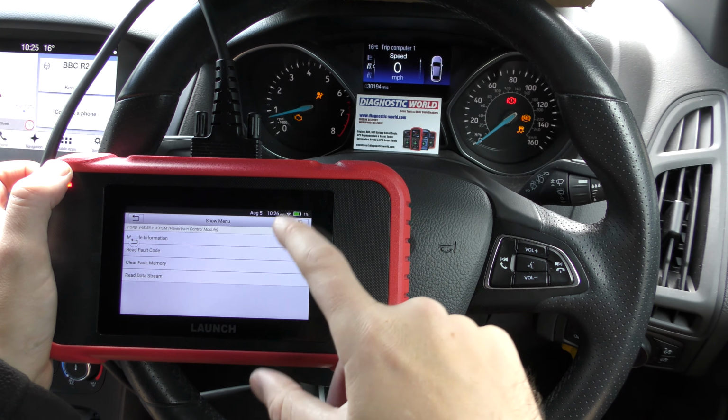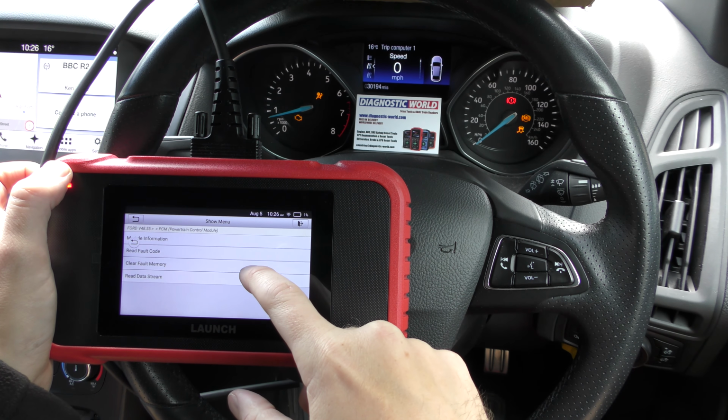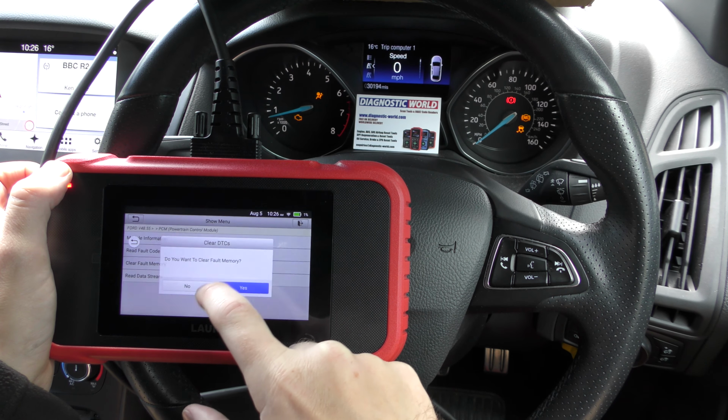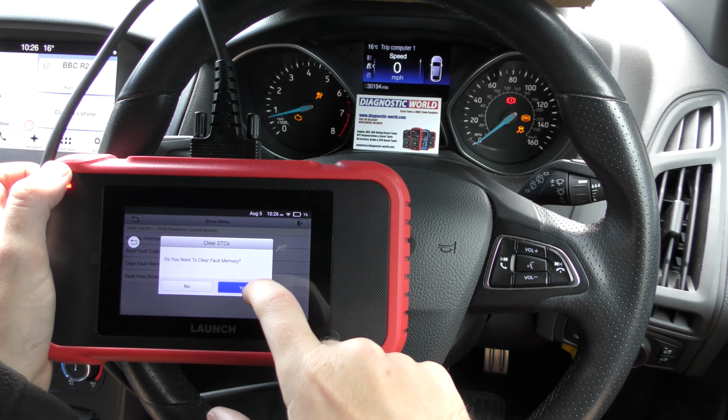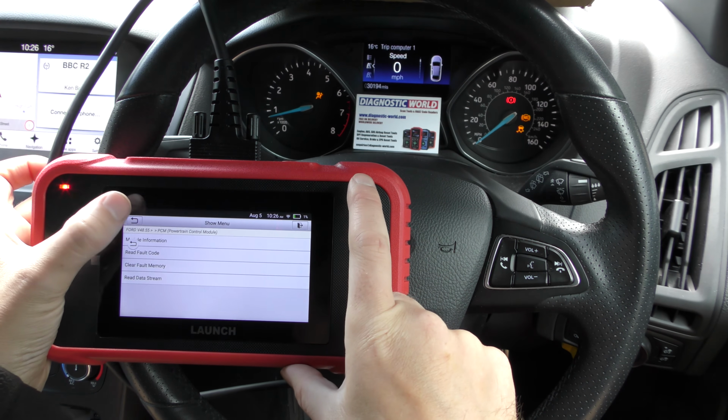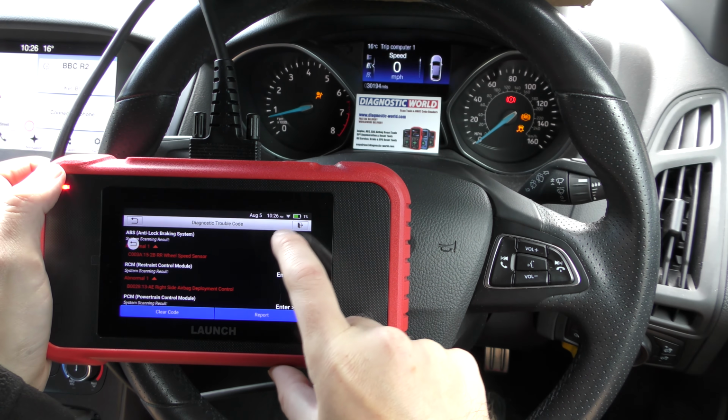Here we go. So it gives us module information, read fault code, clear fault code, and live data from the system. So we're going to go clear fault code, and when I do this, just keep an eye on the check engine light. And there we go, the check engine light has gone. And it's exactly the same process for the other systems.